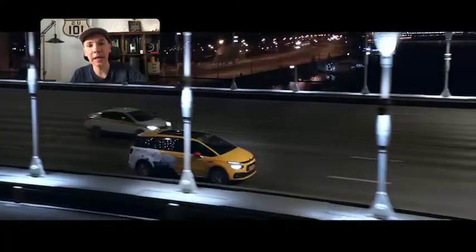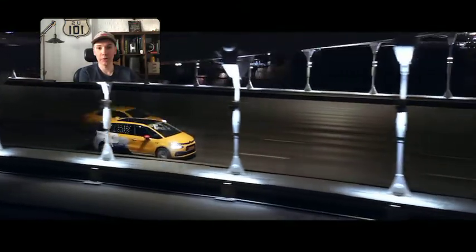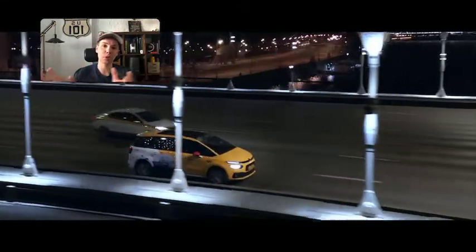So again, it's a traditional shot. When you're tracking a subject, you can go faster than the subject, so the subject will be out of frame.